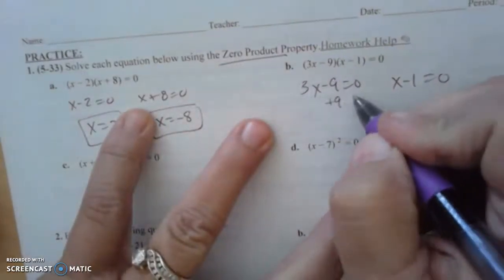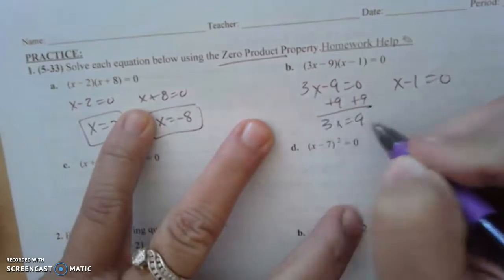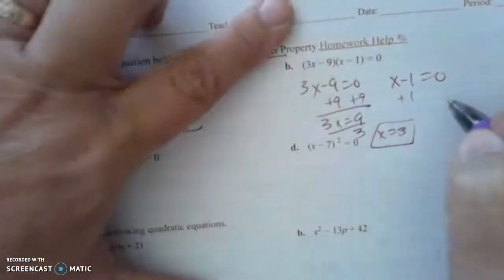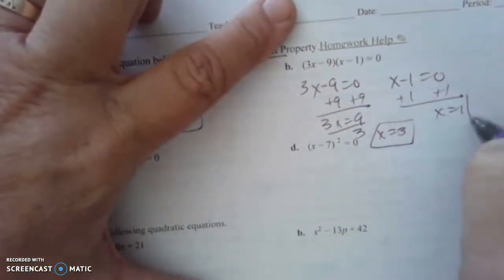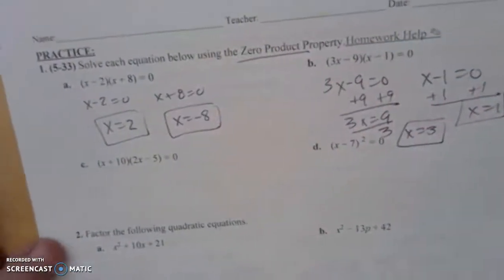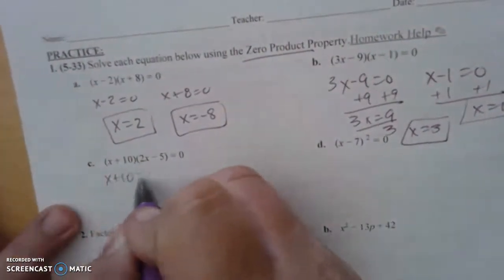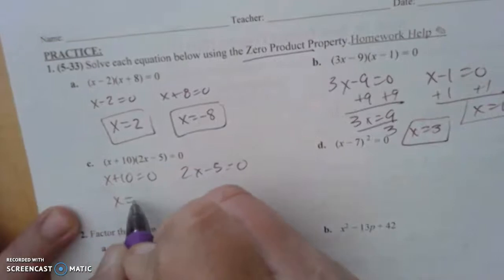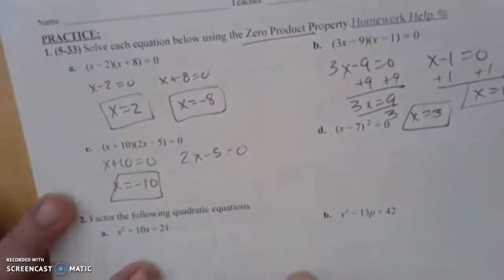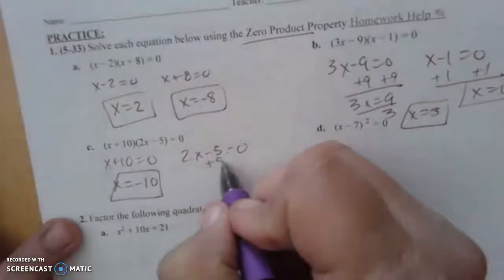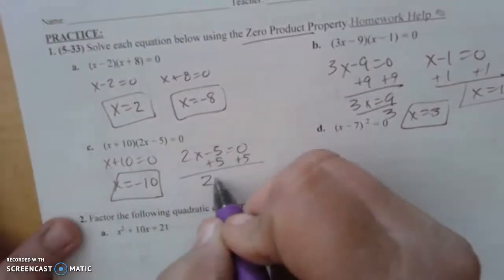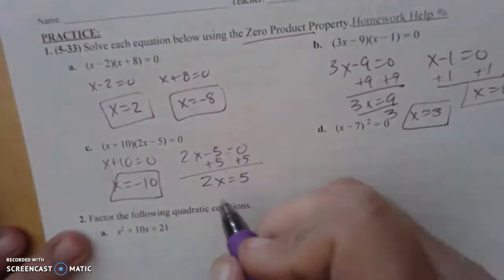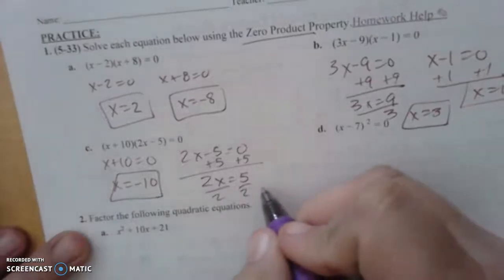So we're going to add 9 to both sides, and I get 3x equals 9. Divide by 3, get x equals 3 here. And in this one I'm going to add 1. You get x equals 1. Pretty simple. Next problem, x plus 10 equals 0, 2x minus 5 equals 0. Again, we want to figure out what value is going to make that equation equal to 0. By solving these problems, we are finding where the parabola or the graph will hit the x-axis.